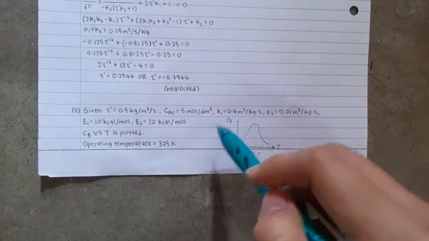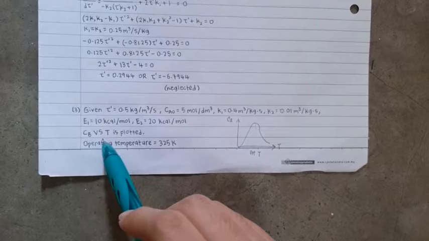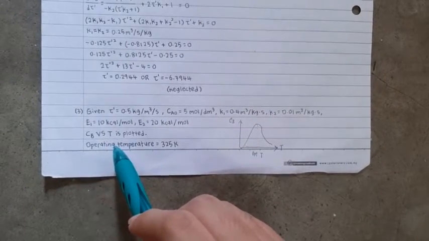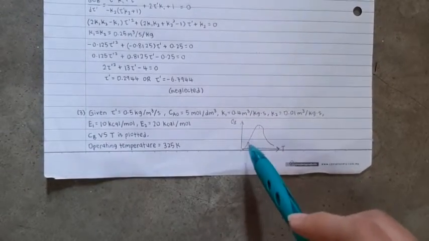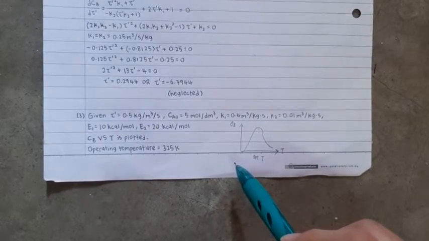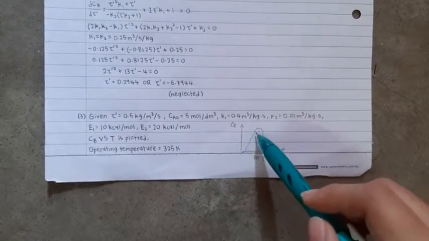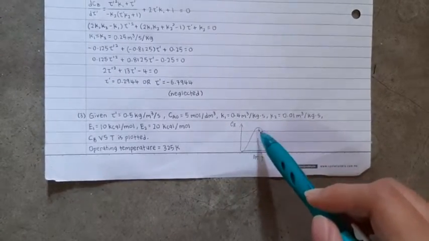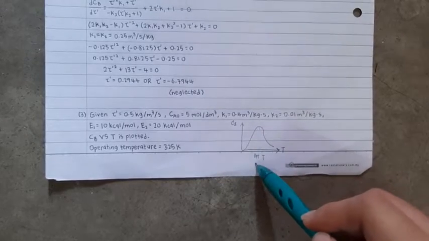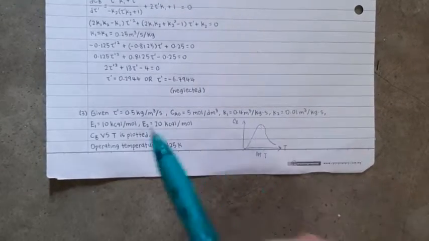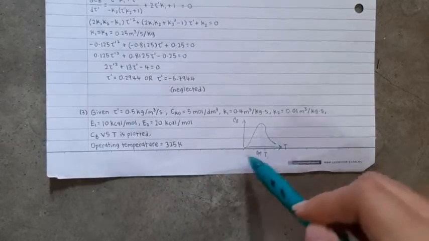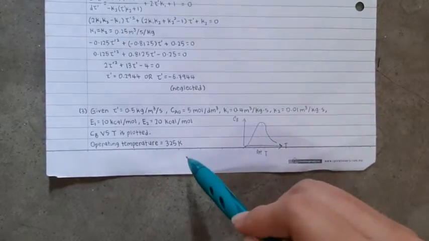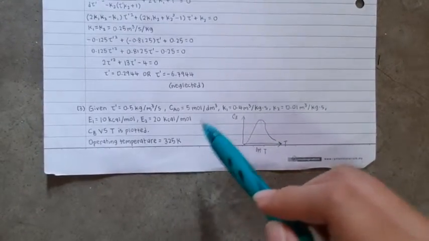From the question we have to plot Cb versus T, and you will get a graph of this shape. There will be an optimum point, which will be the optimum temperature for this reaction. The optimum temperature we found from the graph we plotted is 325 Kelvin.